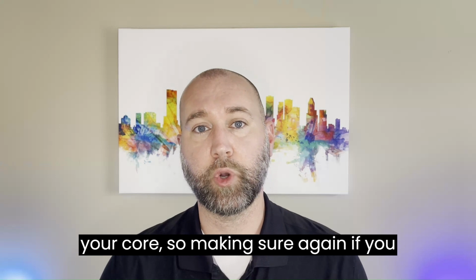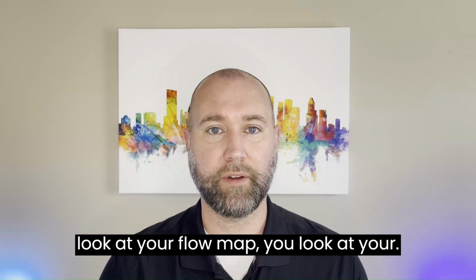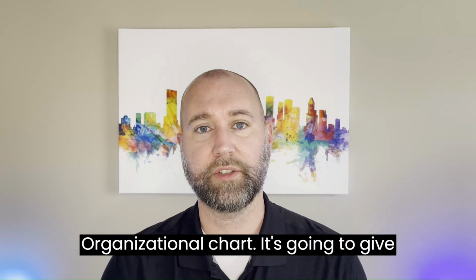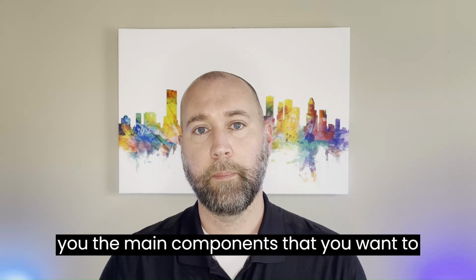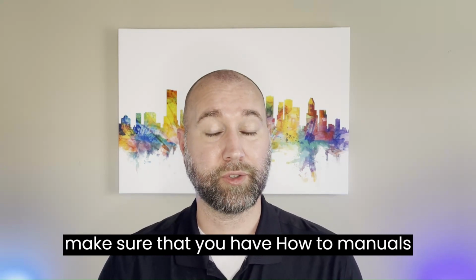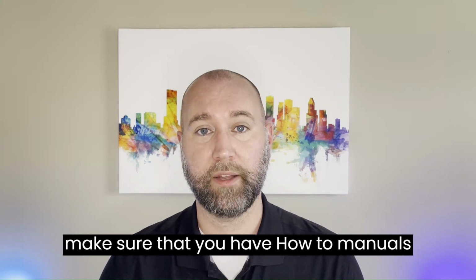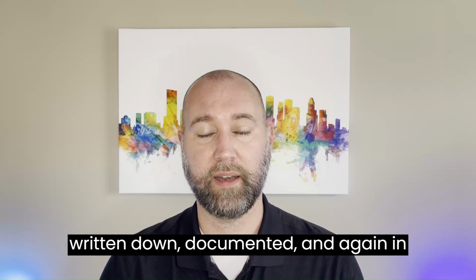This is going to give you your core. So making sure, again, if you look at your flow map, you look at your organizational chart, it's going to give you the main components that you want to make sure that you have how-to manuals written down, documented, and again, in that centralized location.